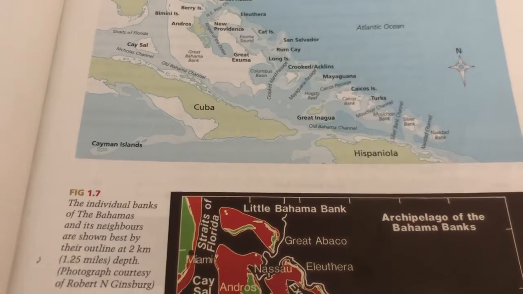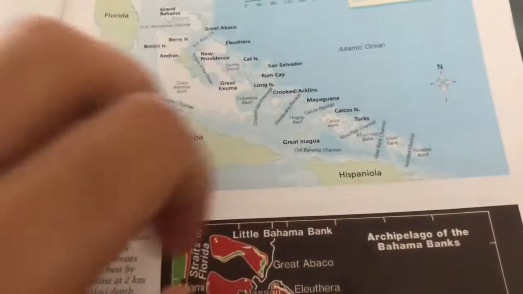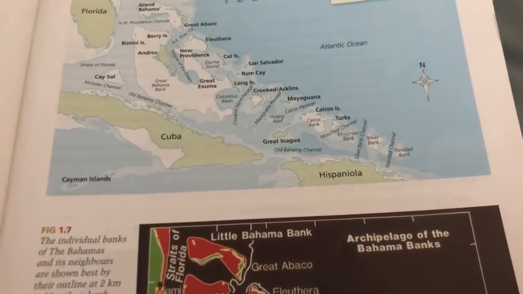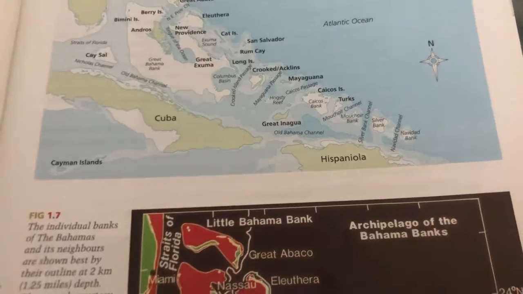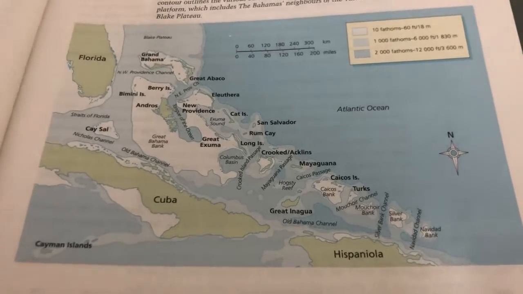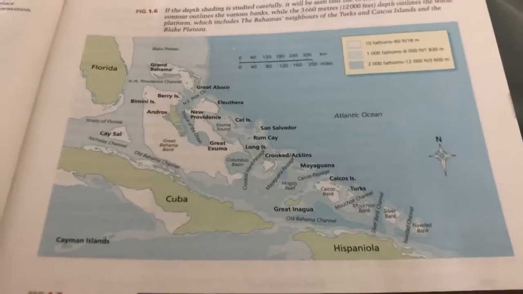But if you actually look, these islands that are on here all sit on platforms, okay? They sit on the platforms down below the sea, and then the land comes over the ocean, and that's how we can see it, and that's how people live on them, okay? And we're going to find out about how these bits of land are formed, okay?